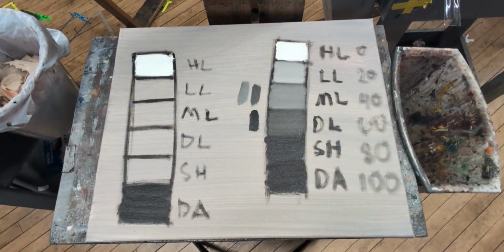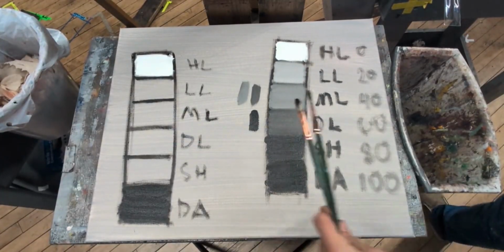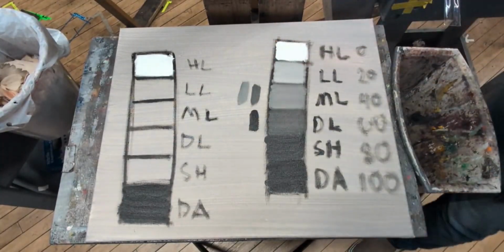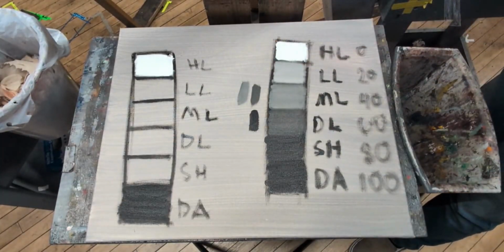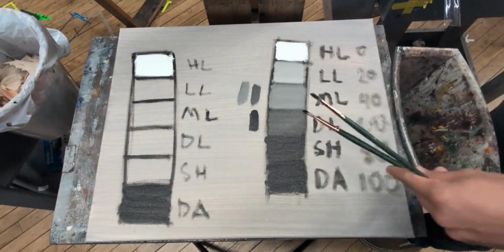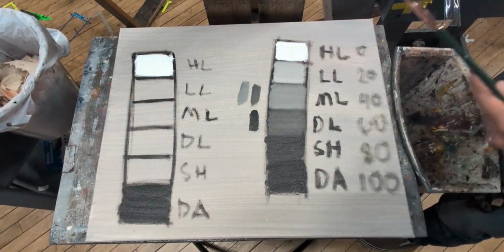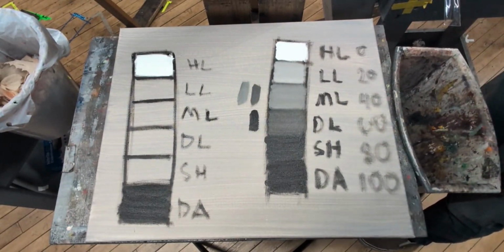Now, the idea is not to match this value scale. The idea is to become more accurate with the second one. This may be a good start, right? But the more we do it, the closer to 100% accuracy we want to get. You're never going to reach that 100% accuracy, but you can get damn near close.